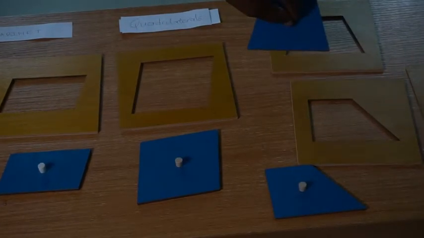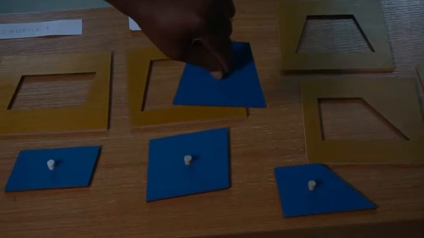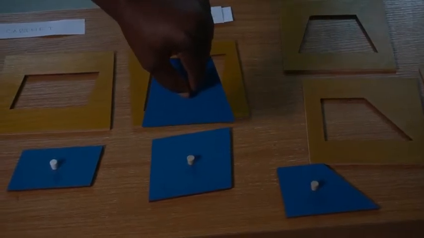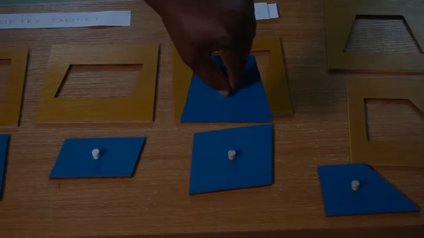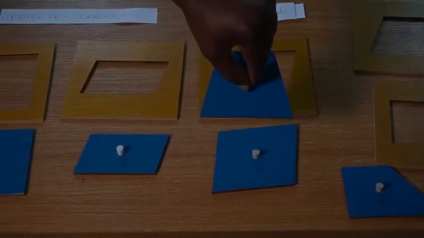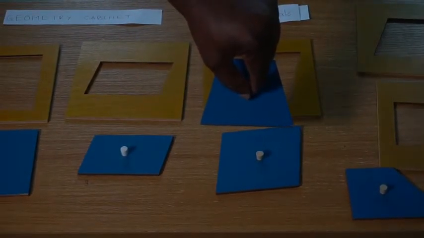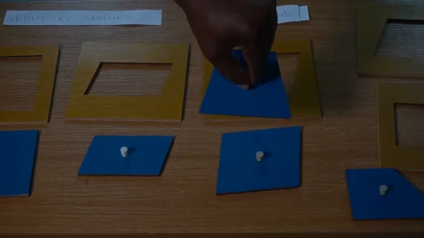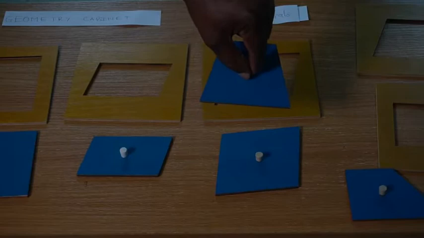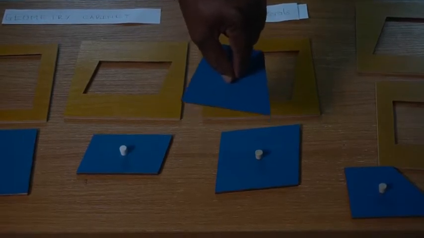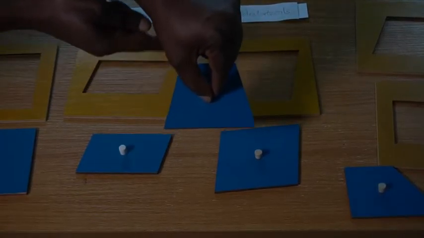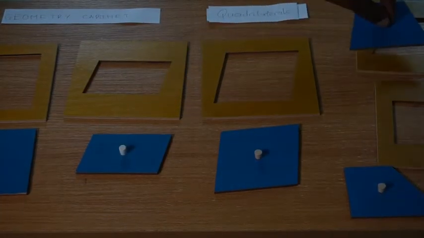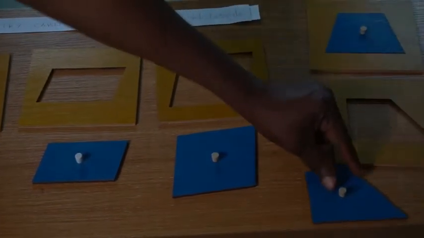Now let's put this here. What about this? What's the name of this quadrilateral? A trapezium. Does it have two pairs of lines running side by side? No, it only has one pair of lines running side by side. Show me the pair of lines running side by side. Exactly. It doesn't have two pairs, just a pair. Okay, these ones are not running side by side. So put these ones aside.